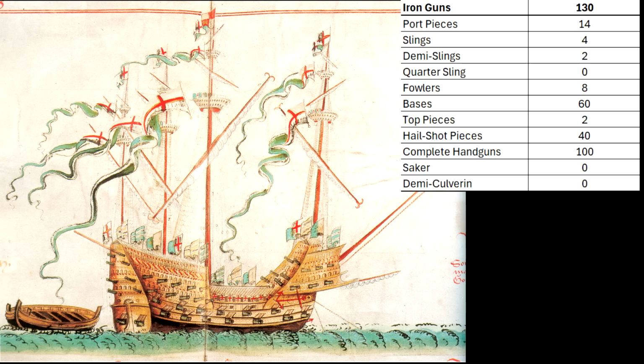So you have port pieces, 14 of them, 4 slings, 2 demi-slings, 8 fowlers, and then 60 bases, 2 top pieces, and 40 hail shot pieces. Now, we did mention before that the bases are 30 caliber length iron guns that fire lead shot, but given the fact that they're listed just above the top pieces, which are small guns to go in the fighting tops, and the hail shot pieces, which are essentially gigantic shotguns, you can pretty easily make out that a base is not a particularly large weapon.